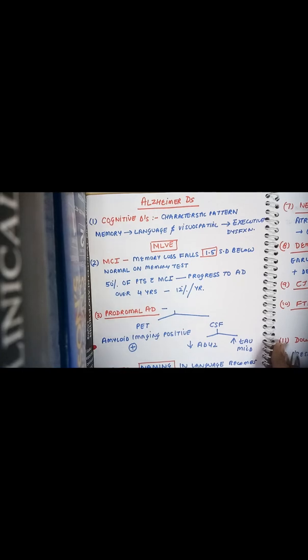So in Alzheimer disease, memory is affected earlier than language and the visuospatial pattern, and executive dysfunction is seen last. So if the question is asked, what is the characteristic pattern which is seen in Alzheimer disease? The answer is memory is the earliest, then language and visuospatial function is lost, and executive dysfunction, that is reasoning, is affected last.